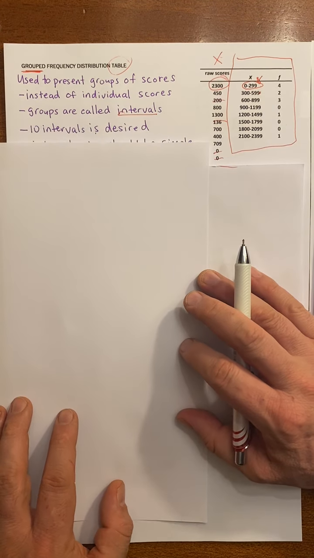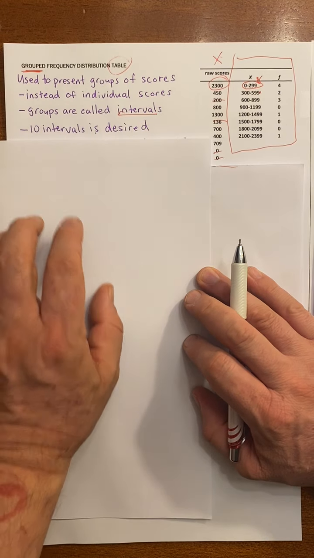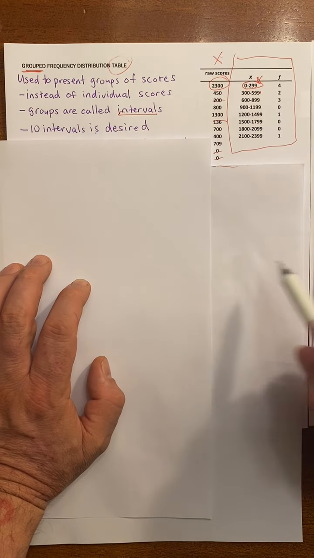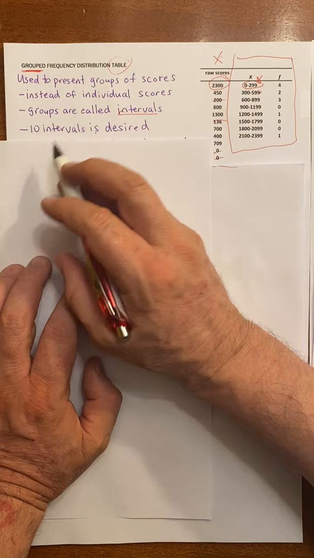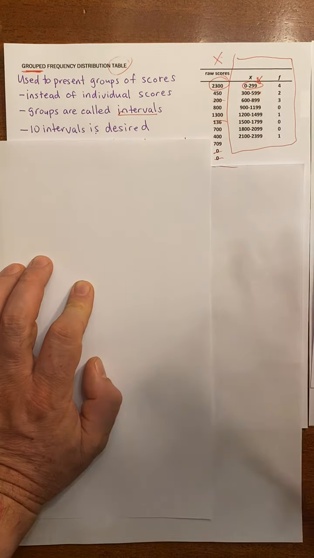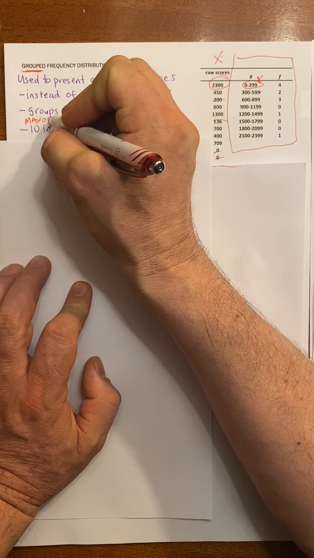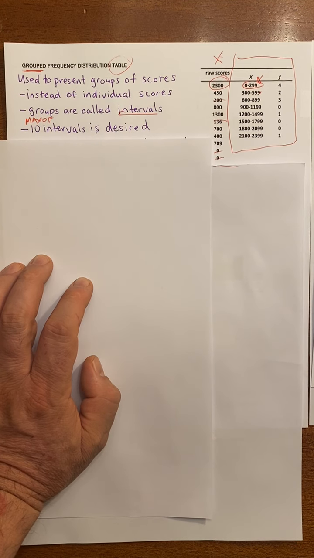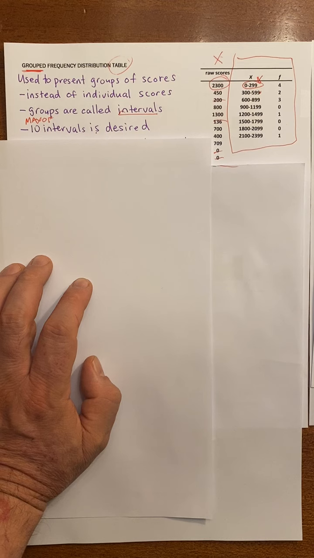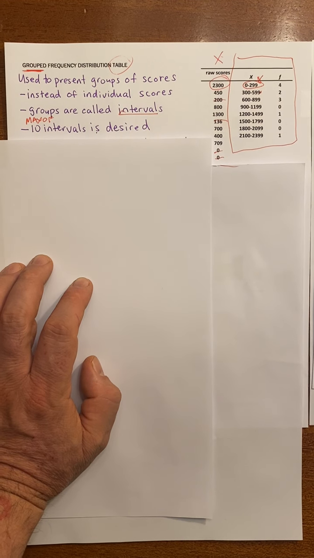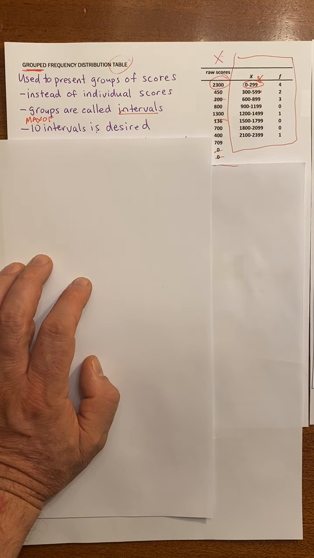Another thing we could say is that when you create a group frequency distribution table, a max of 10 intervals is desired. You don't want more than 10 intervals in your table.